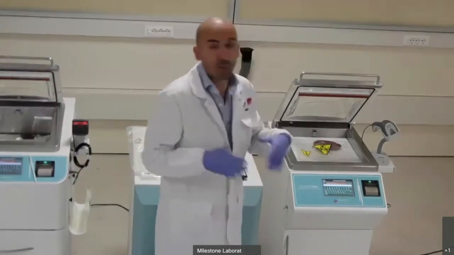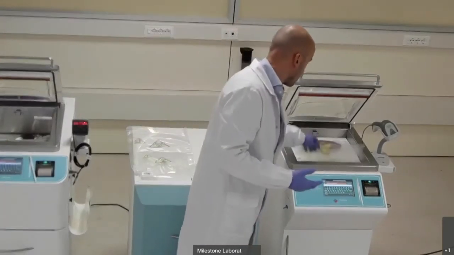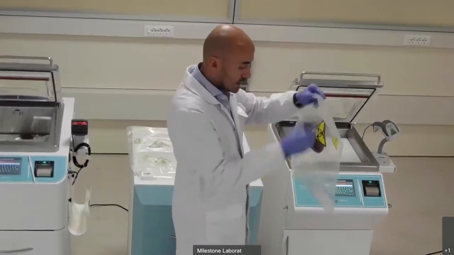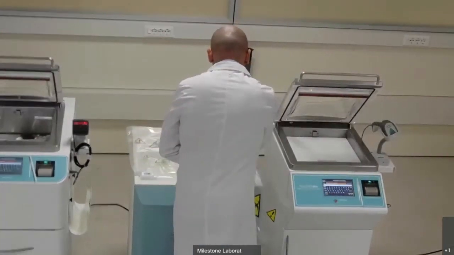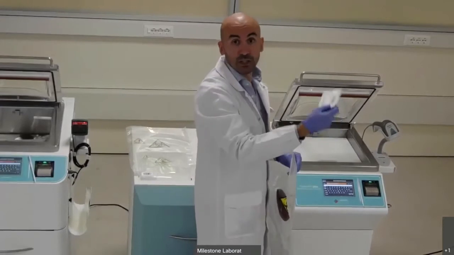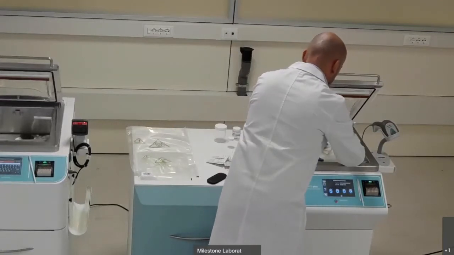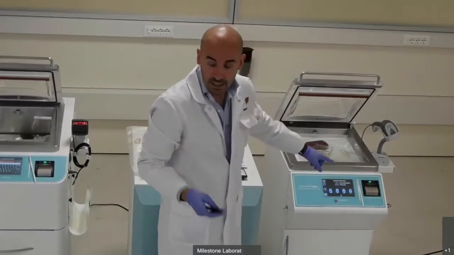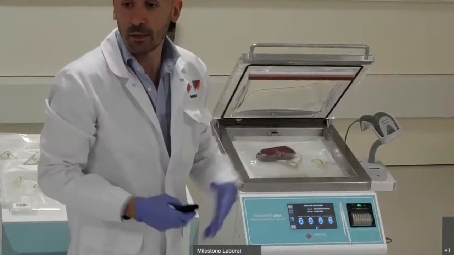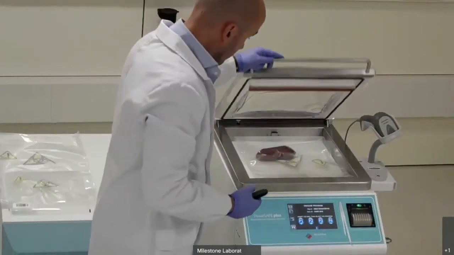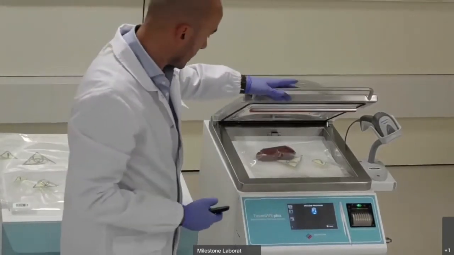Working with Tissue Safe is really intuitive and straightforward. To proceed, you just need to scan the identification code of the bag, the ID of the patient, and the requisition form, place the bag inside the cavity, and select the intensity of vacuum. Here I will select the strongest. A simple pressure on the cover is enough to start the procedure.